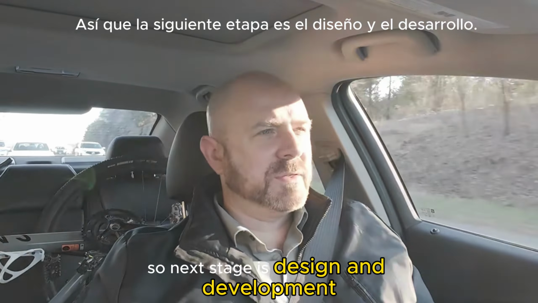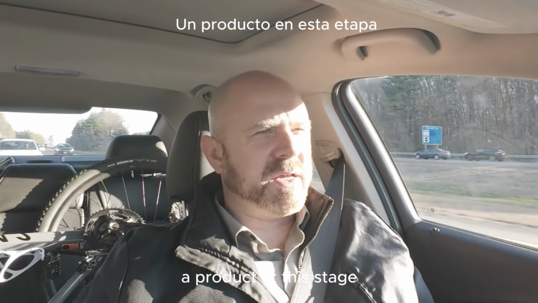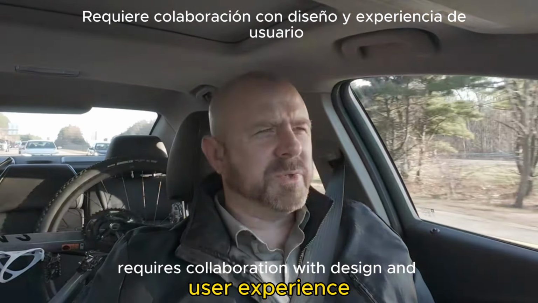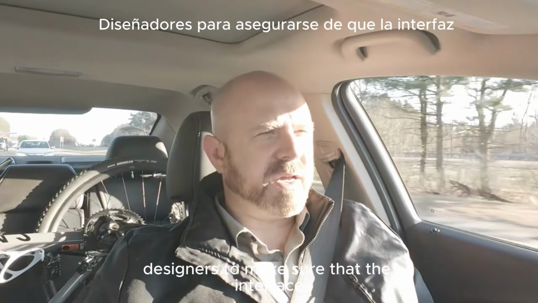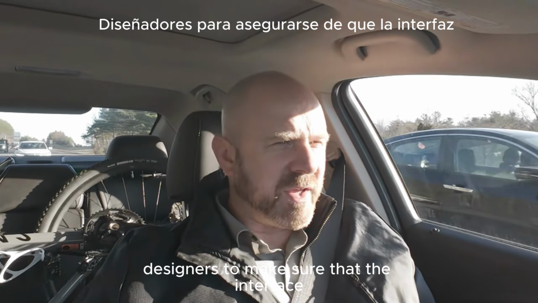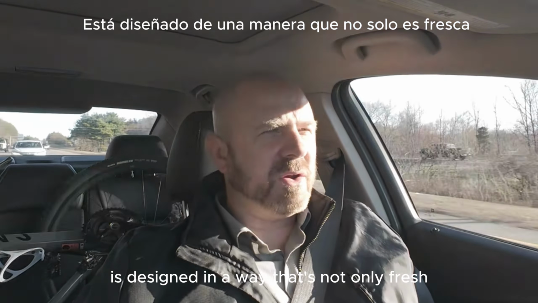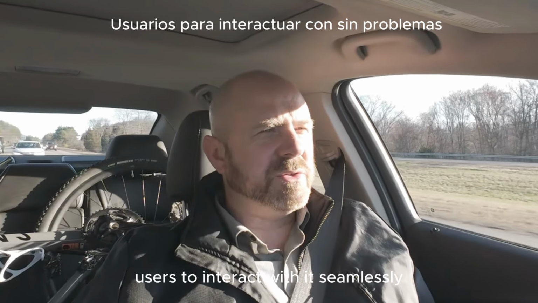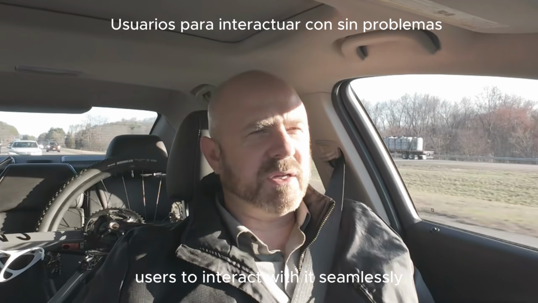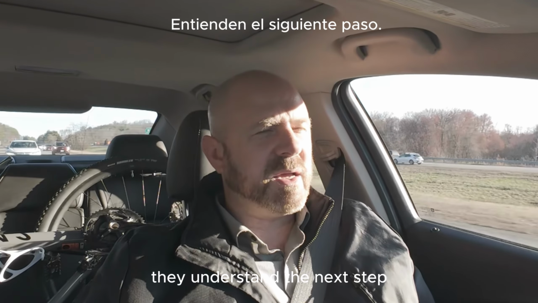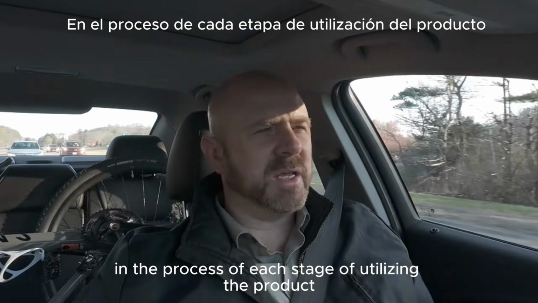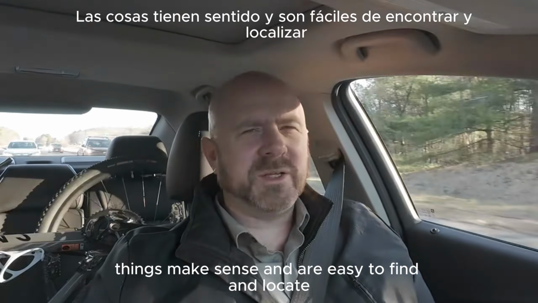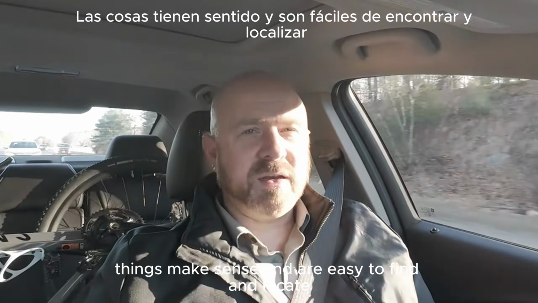So, next stage is design and development. A product at this stage requires collaboration with design and user experience designers to make sure that the interface is designed in a way that's not only fresh and clean, but allows users to interact with it seamlessly. They understand the next step of each stage of utilizing the product. Things make sense and are easy to find and locate.